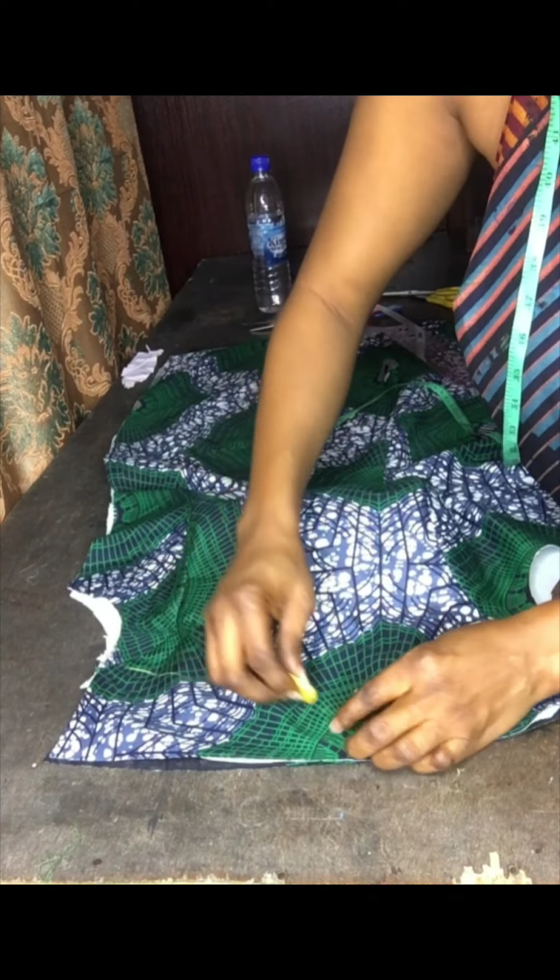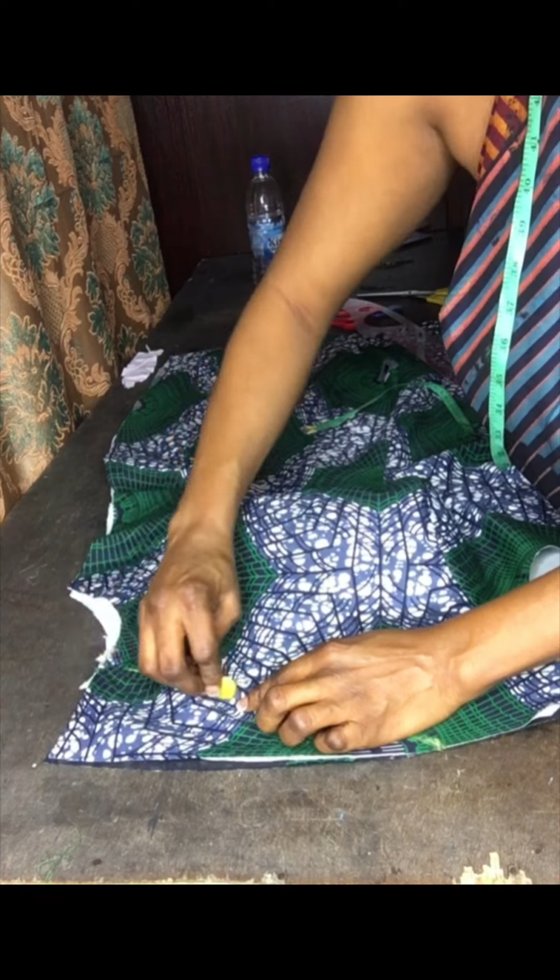I said from the center I took 3 inches to the right side. So that's where I'm going to connect it to. Remember, my shoulder width is 3 inches. Because I'm cutting out the left side, I have to take the 3 inches to the right side. From there I will now cut out my neckline. So this is what it looked like.